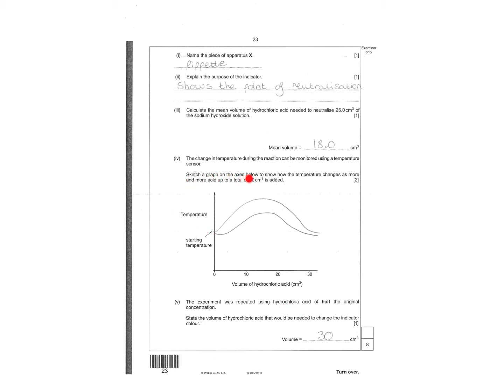Sketch a graph to show the axis below shows temperature changes as more acid is added to a total of 30. So it's going to reach peak around 15 because it's half of 30. And sorry, it's going to be that one. And then this is the one that's added when you use half the concentration below.